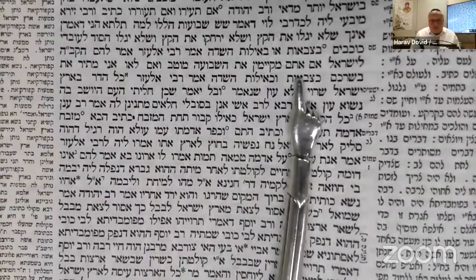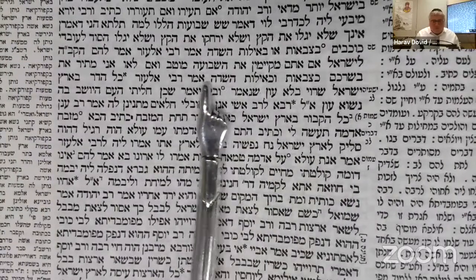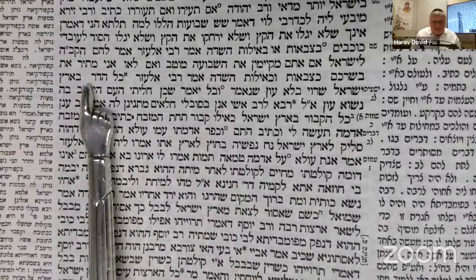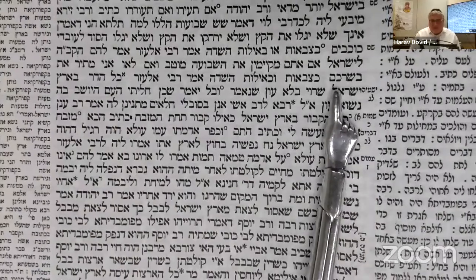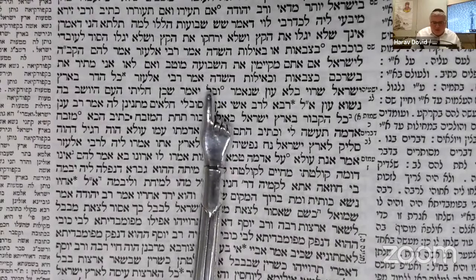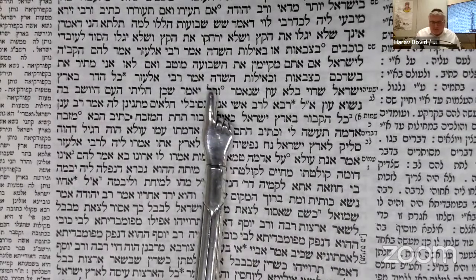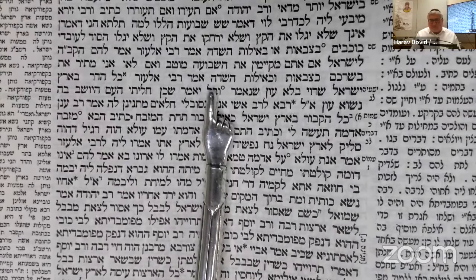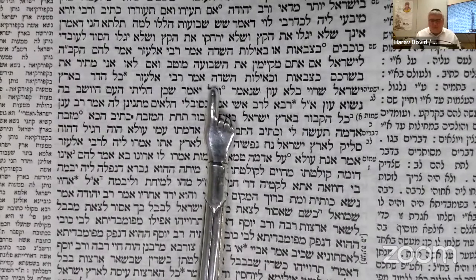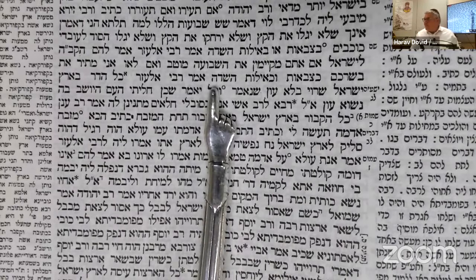HaKadosh Baruch Hu said to Yisrael, if you'll fulfill the shvuos, it's good. If not, I will make hefker your flesh, like the wild animals, like the deer and the rams of the field. There's a suggestion that the reason why the Holocaust happened is because the Tzionim were over on the Shalosh Shavuos and they were olim b'chomah.